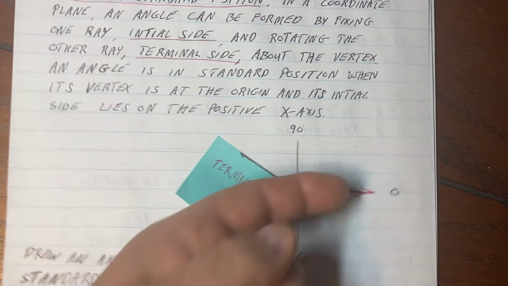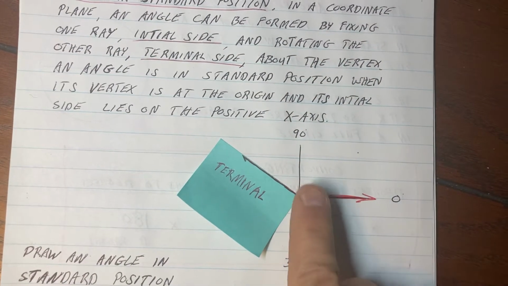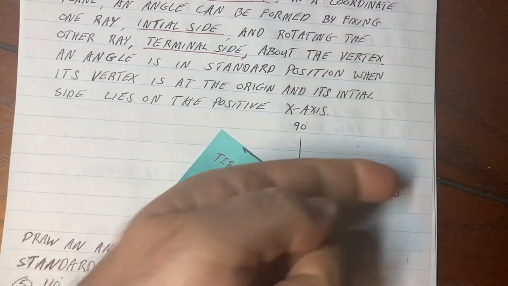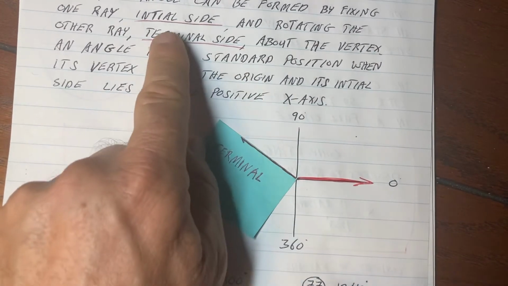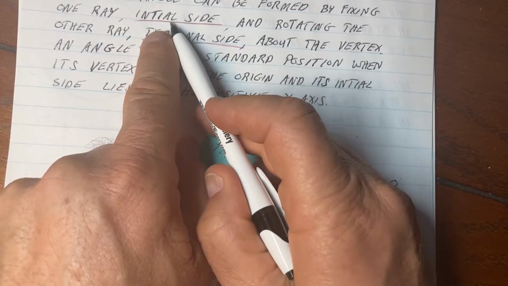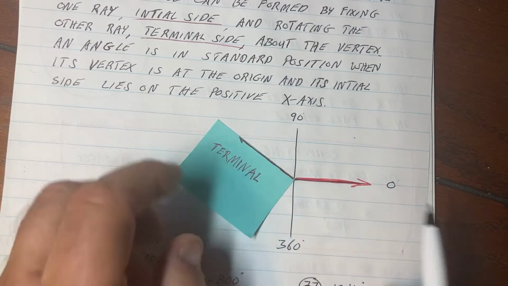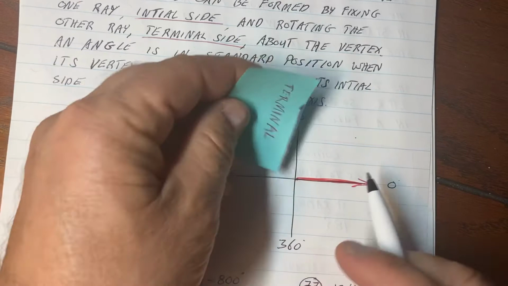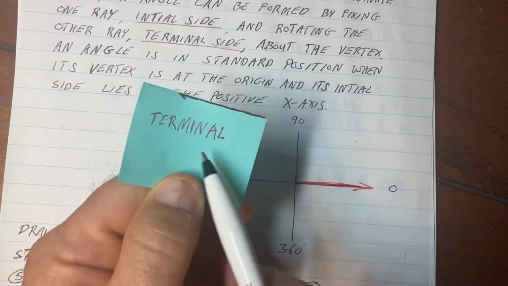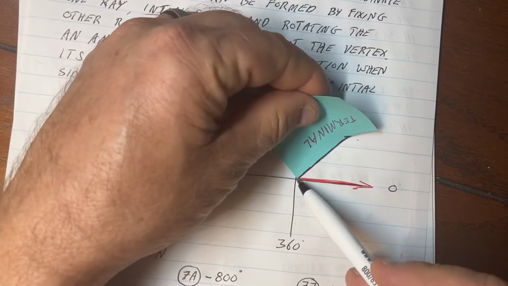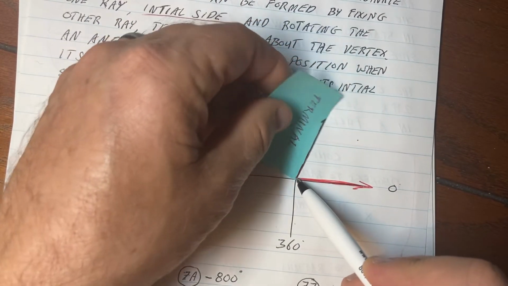But this is a positive x, positive y, negative y. You can think of that as north, south, east, west. But the initial side, where you begin, where you start, it's always going to be pointed that way. Always for the initial. Now, in standard position, the terminal side, where it terminates, where it ends, can always rotate right here. So the vertex is going to be right here, and that's going to rotate.